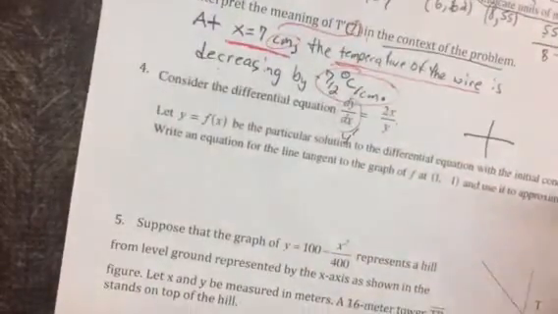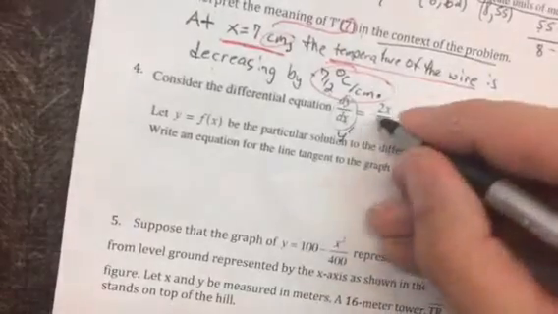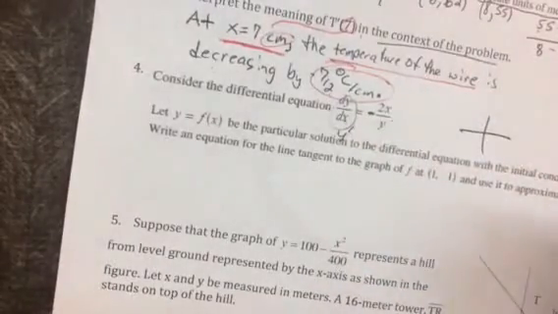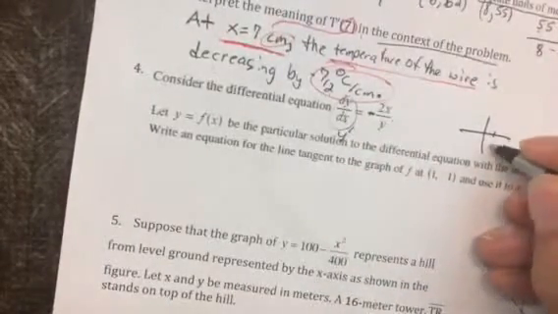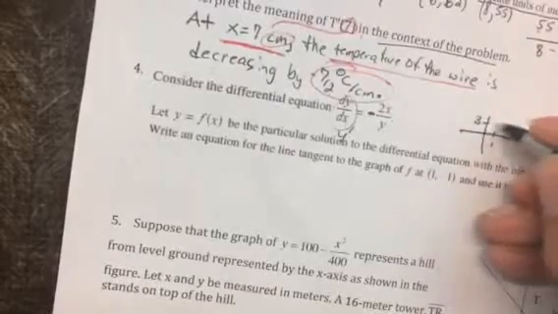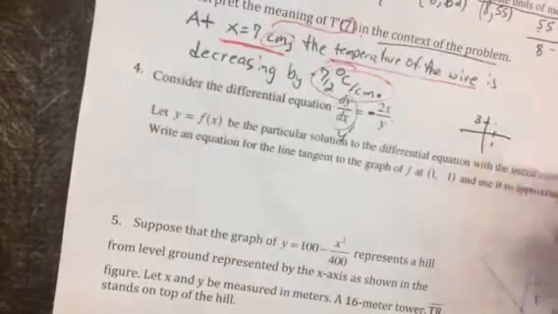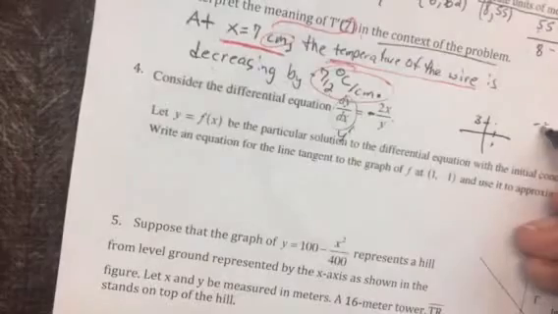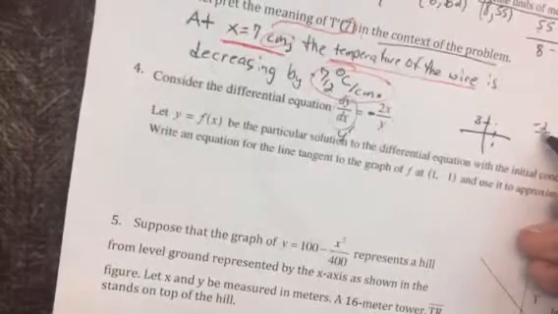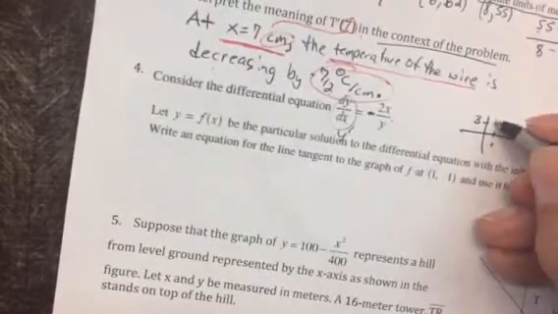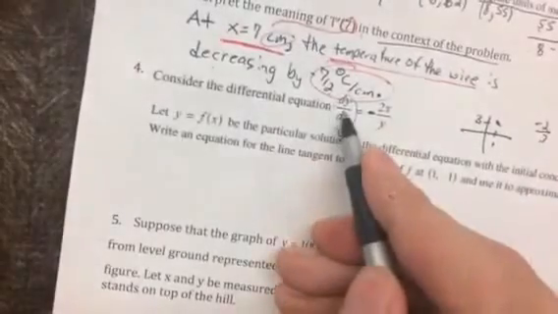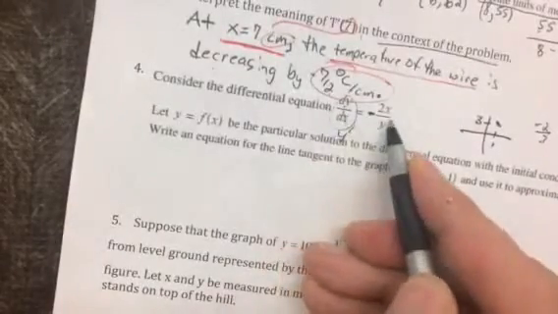So it's saying, hey, you know what? If you're at the point, this is a negative here. It's kind of hard to read. If you're at the point 1, 3, the slope of the tangent line there is going to be negative 2 times 1 divided by 3. This formula tells you the slope of the tangent line at each point.